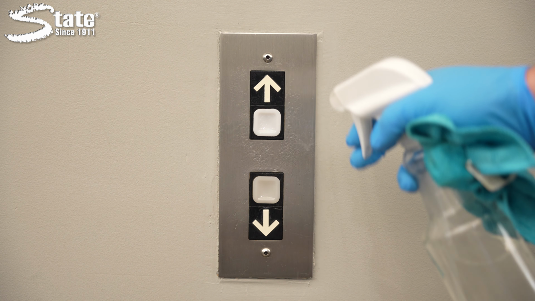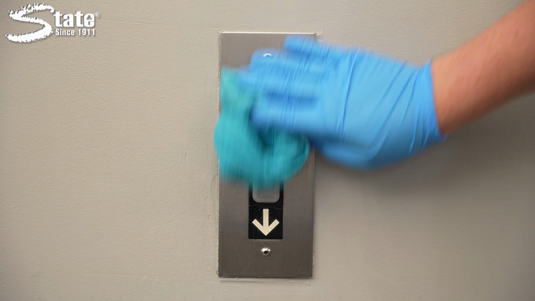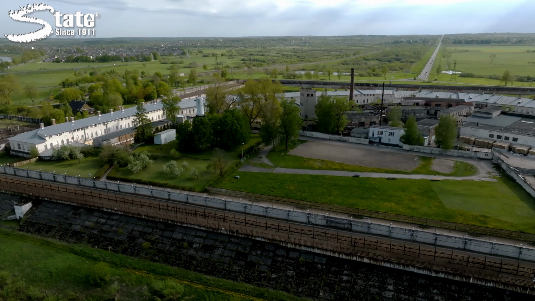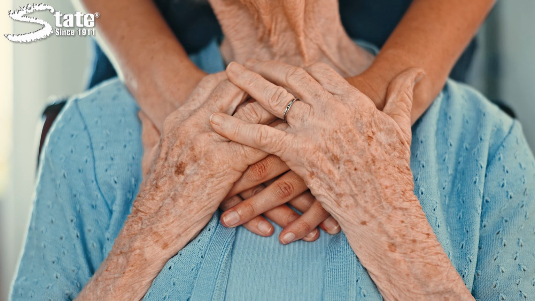Then thoroughly wet the desired surface and scrub as necessary, following the label for proper dilution. NDC is a great solution for hospitals, correctional facilities, hotels and motels, daycare centers, fitness centers, nursing homes, schools, and more.